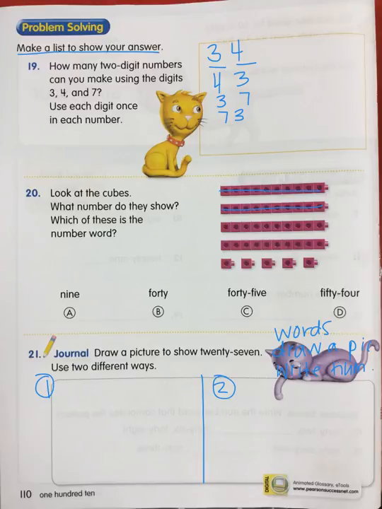When you are done, turn it into the turn-in basket. Then, if it is Friday, you can get on Prodigy. If it is not Friday, then you need to get on Freckle or mental math cards. If we haven't learned mental math cards, don't ask what they are. We'll learn it later. And you're waiting till you go to your next group.